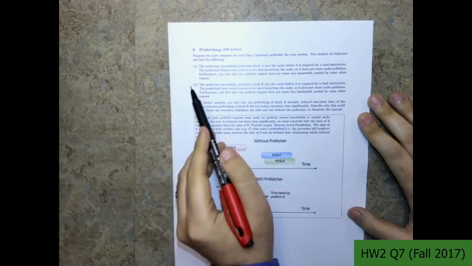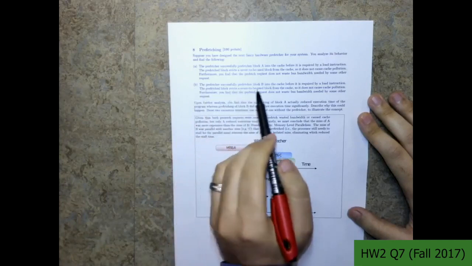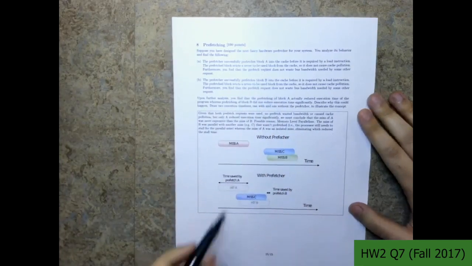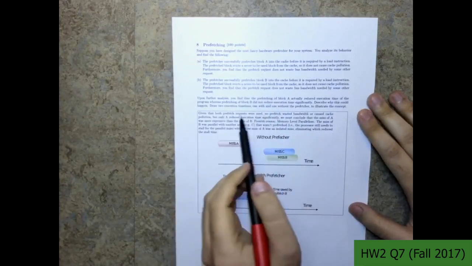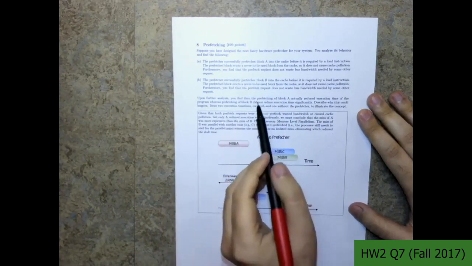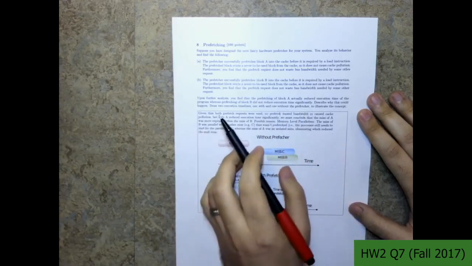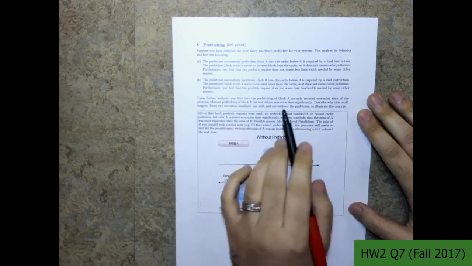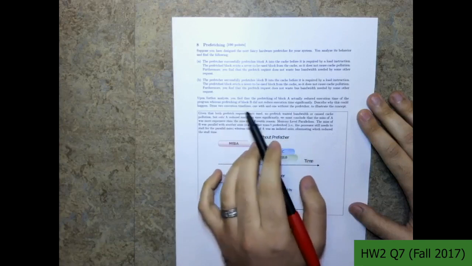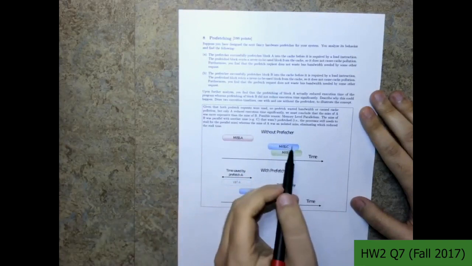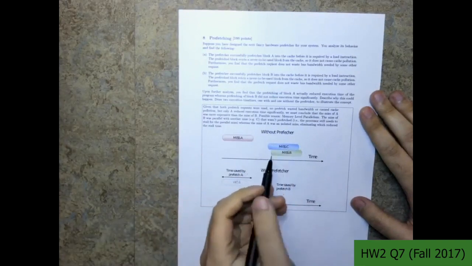For part B, we have the same situation for prefetching block B. So after executing the program, we see that prefetching block A has a significant influence on the performance, but prefetching block B doesn't give a good performance improvement. What would be the reason?